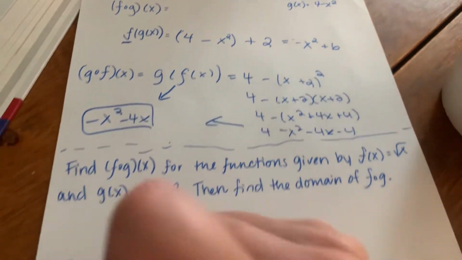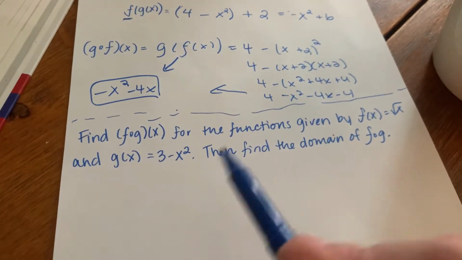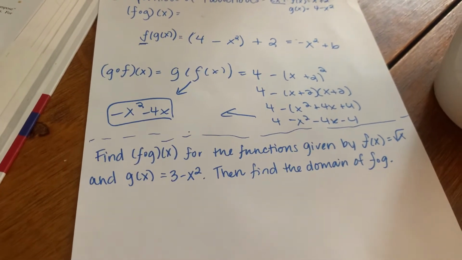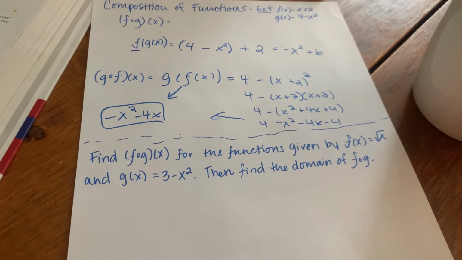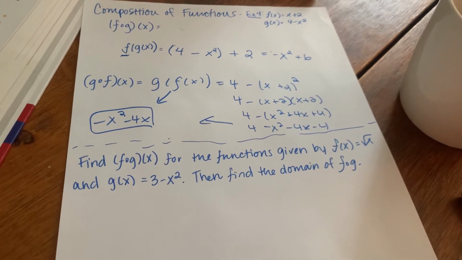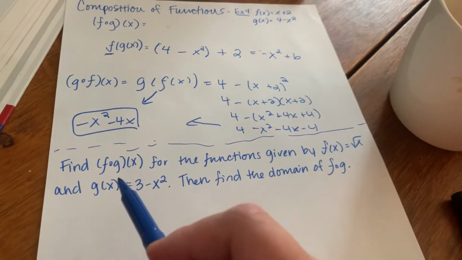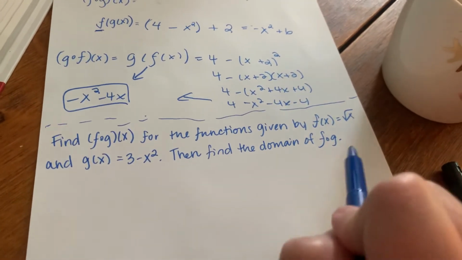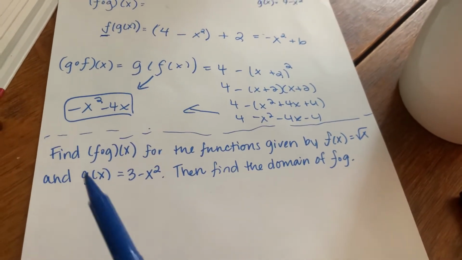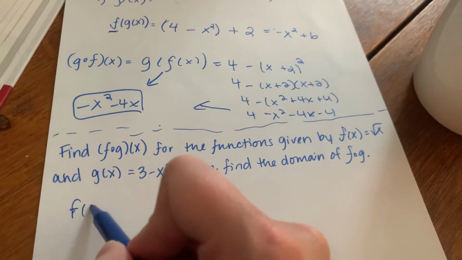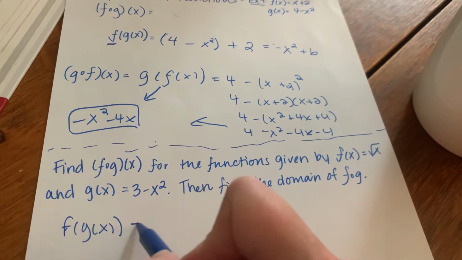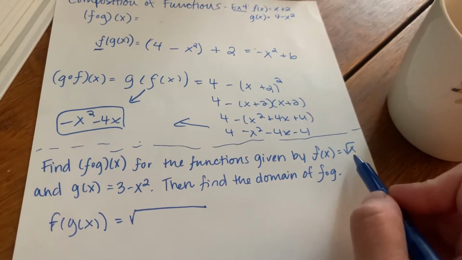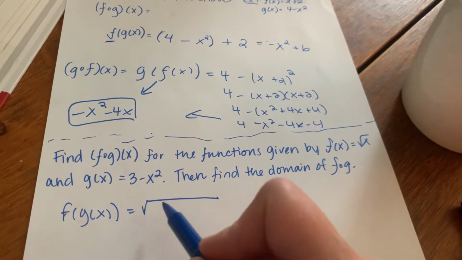And then the other one asks, find f of g of x and then state what the domain is. So that means it's probably not a polynomial. A polynomial function is like x to the first, x squared, x to the third, x to the fourth, and so on. So this probably isn't a polynomial function if they're asking for the domain. There's probably something tricky, which I see as square root, so that's probably why. It says find f of g of x. Well, f is the square root of x. We're going to replace x with this entire function.